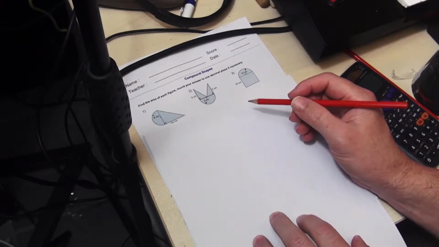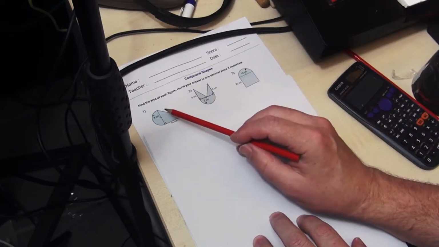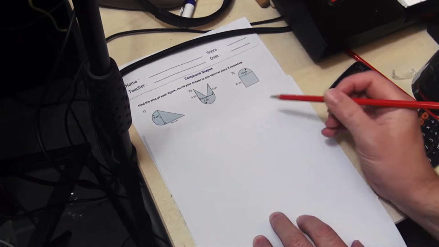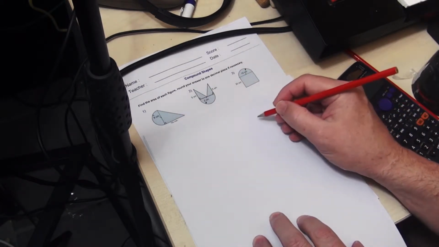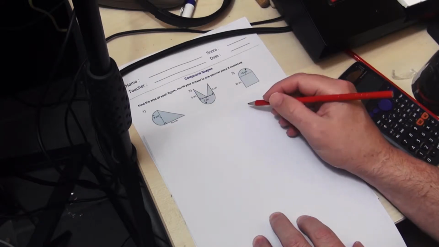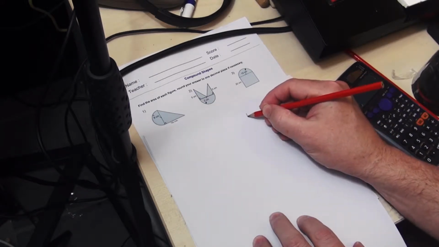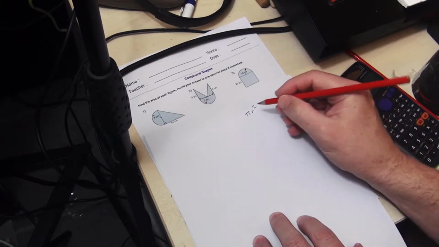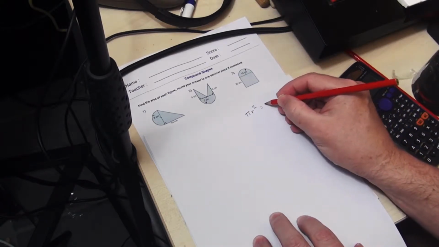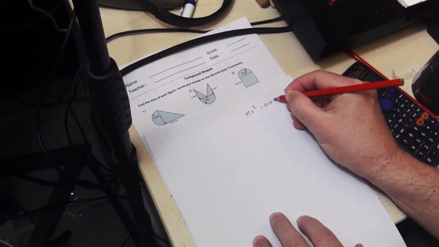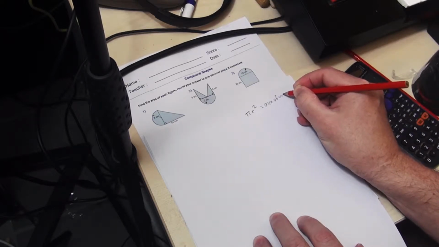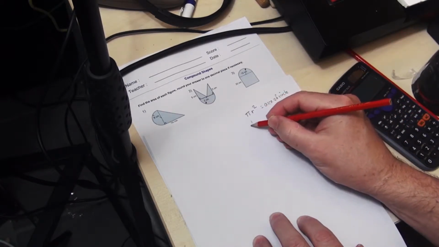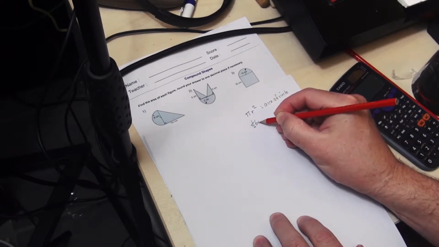Hello, we're going to do some simple areas and perimeters, starting with this shape here, then this shape and then this shape. To do area, we're going to need a couple of formulas. So the formula for the area of a circle is pi r squared. Area of circle. We're also going to need the area of a triangle, half the base times the height.